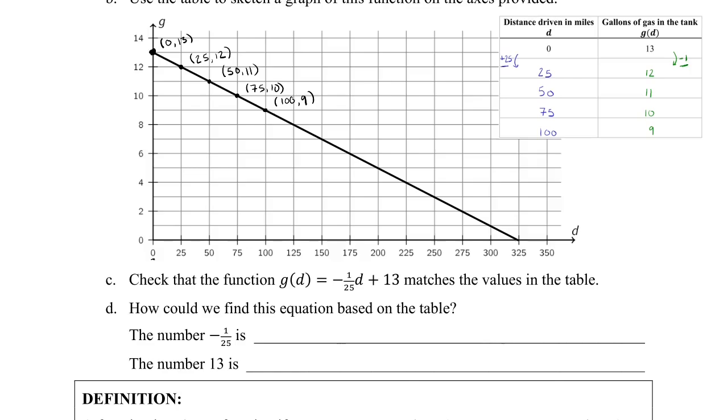The negative 1/25 is just the fraction, the change in the output, so the change in our output in this case is g, divided by the change in the input, so in this case, the change in d.